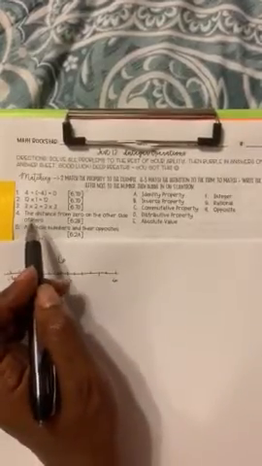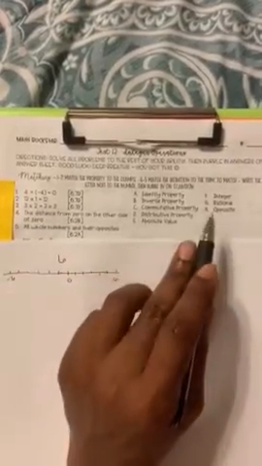So the distance from 0 on the other side of 0, that would be opposite. So the answer for number 4 should have been H, opposite.